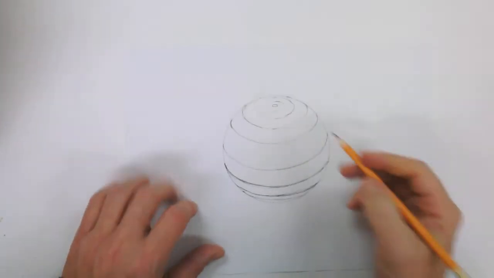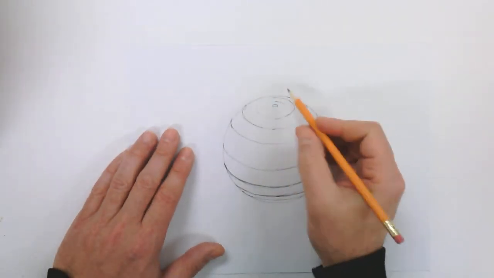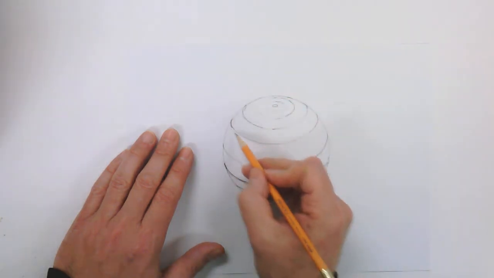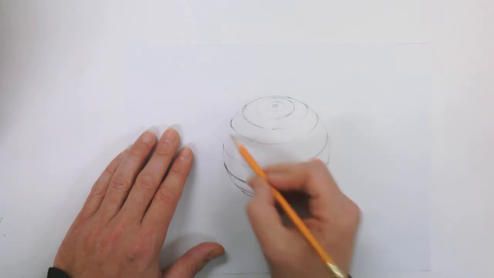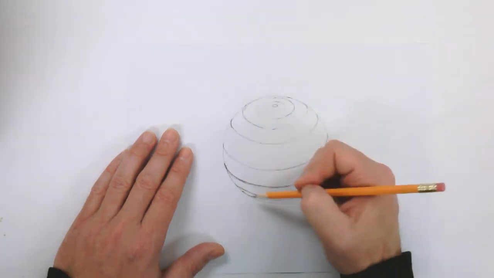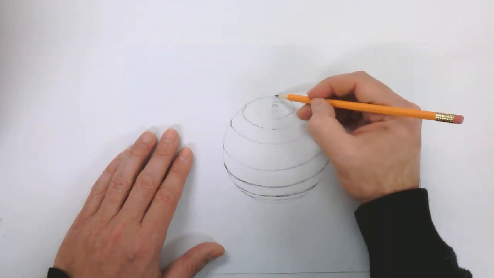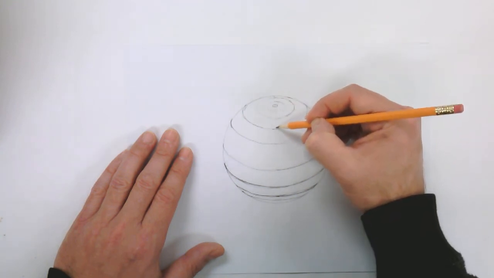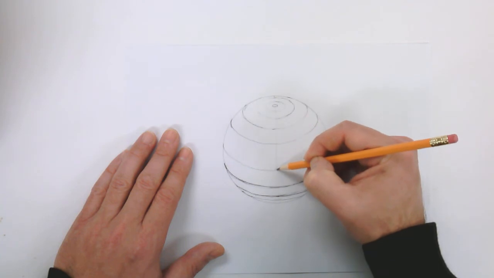Okay. Now what I'm going to do is put in my, if you want to think about this like a globe, these would be my lines of latitude. And now I want to put my lines of longitude in. So the first one is easy. So the first one we're just going to put a line right down the middle. So if you can, try to just draw a straight line right down the middle.